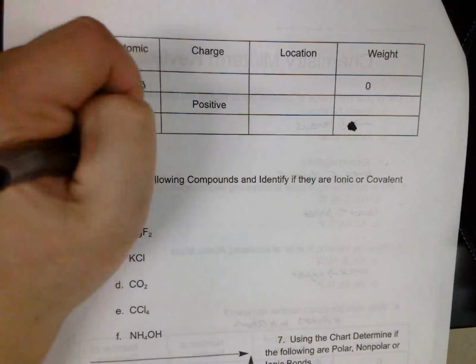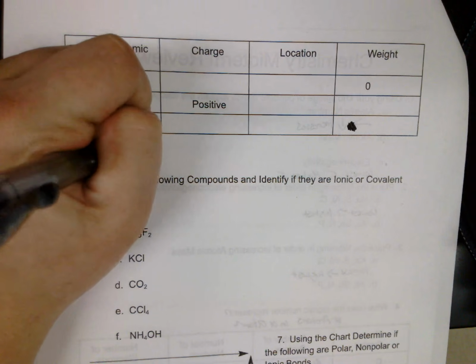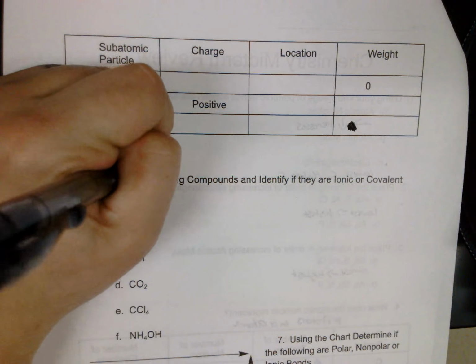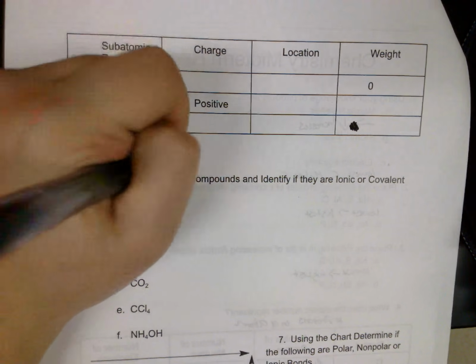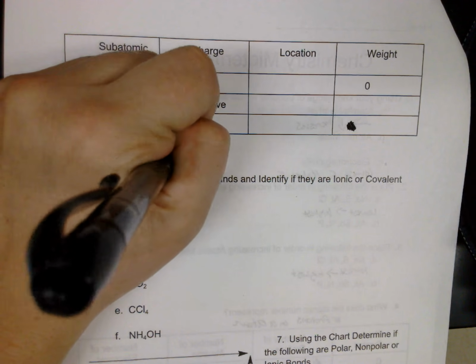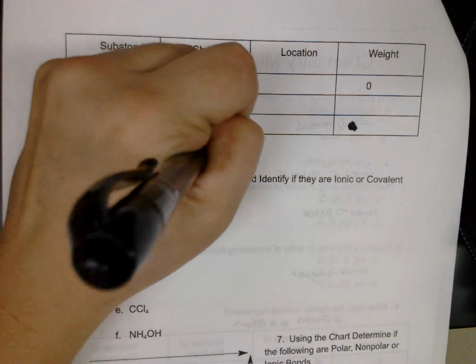All right, so we're going to write the definition of ionic and covalent. Ionic bonds are between a metal and a nonmetal.